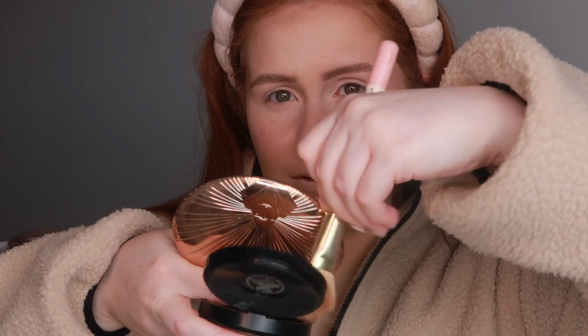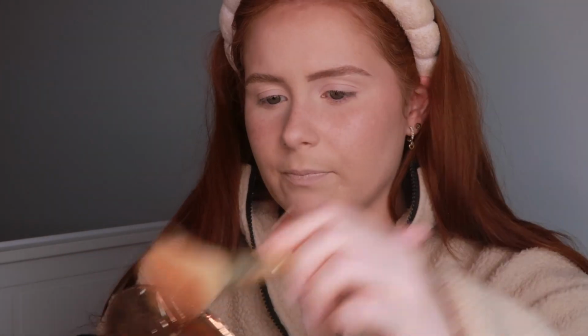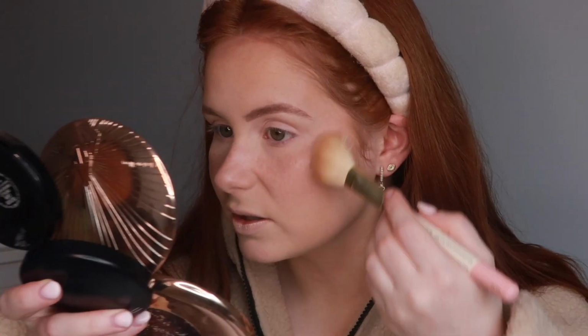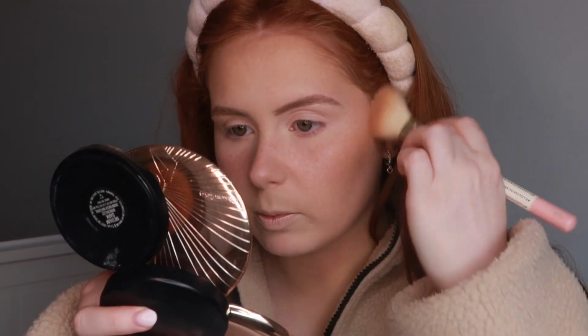Right, you can see how much I'm digging into this, yeah? See what I mean? No matter how much you dig into these, you're not going to go overboard, and if you do, you can just blend it out. It just adds a gorgeous colour back into your face, and it just makes your makeup look so much more lifted.